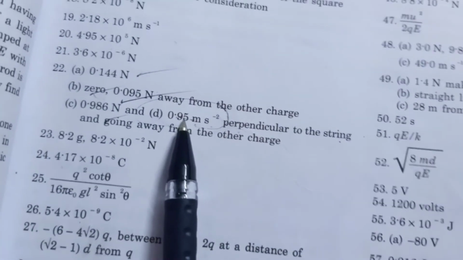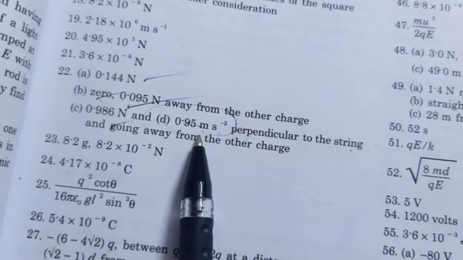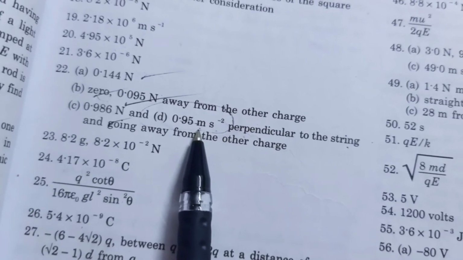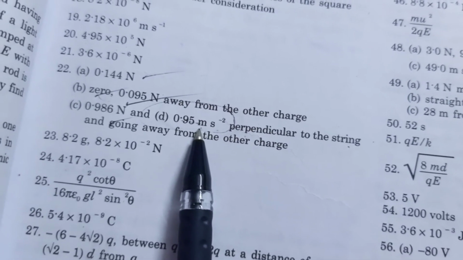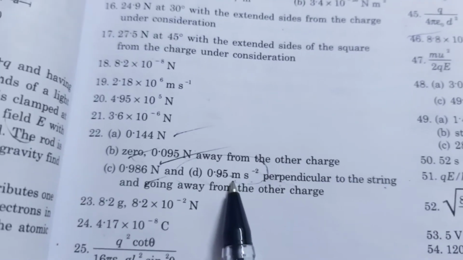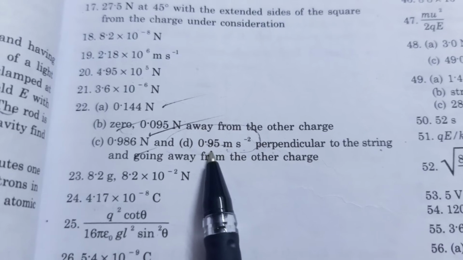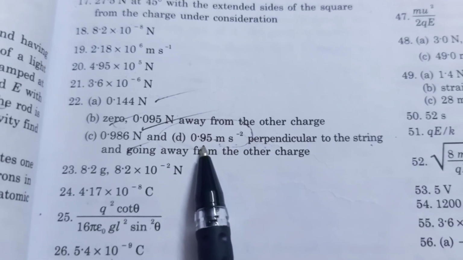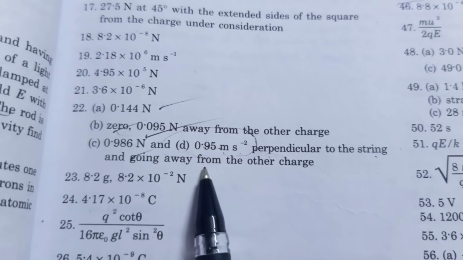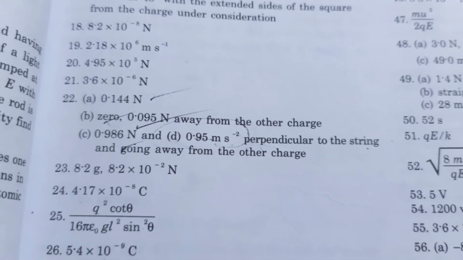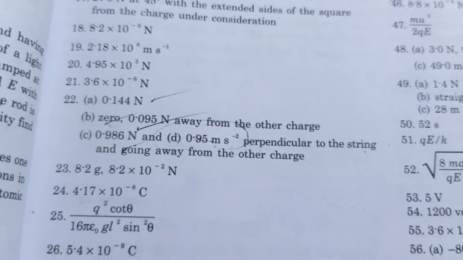And if you take the acceleration due to gravity as 10, then the answer is actually right, but it doesn't match that particular answer.